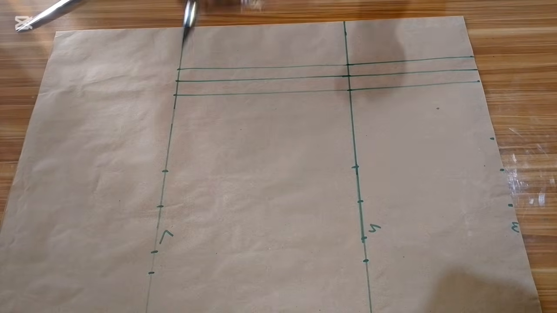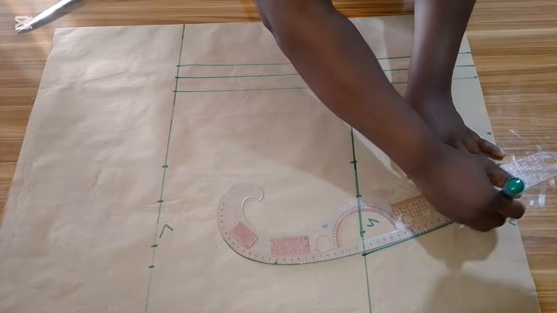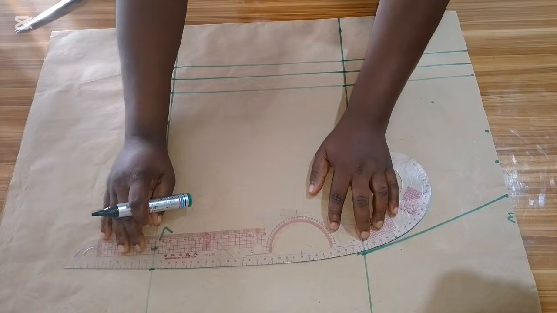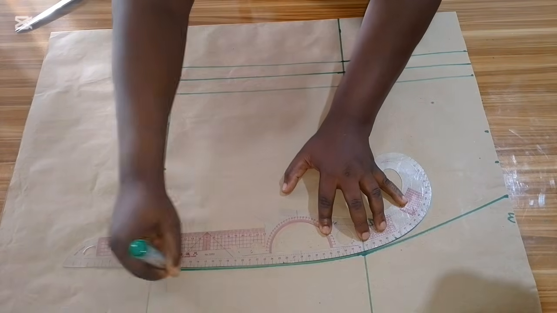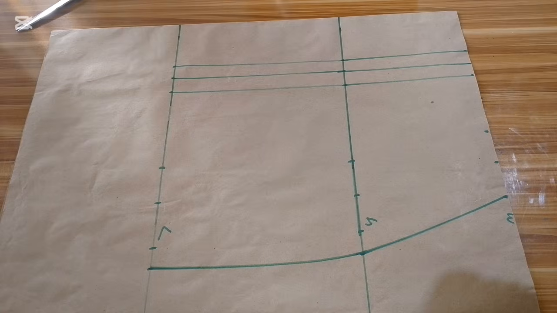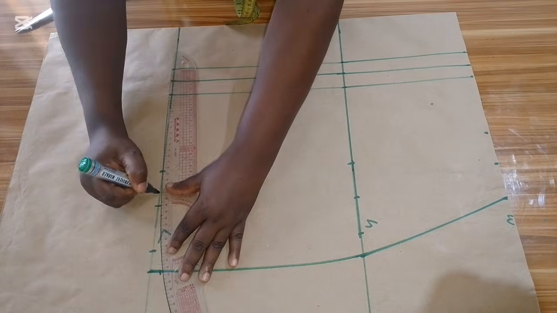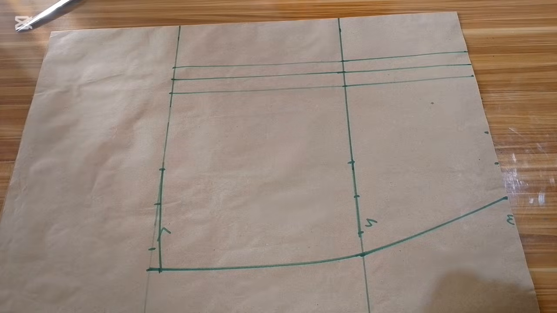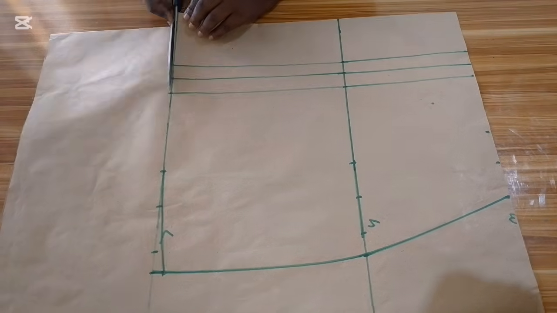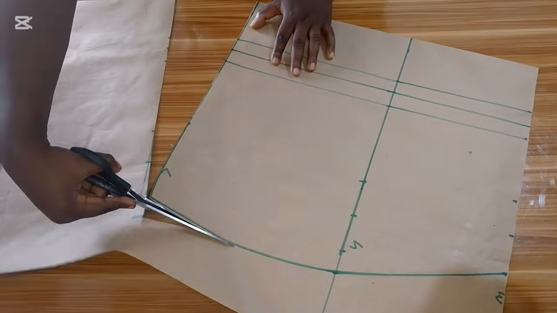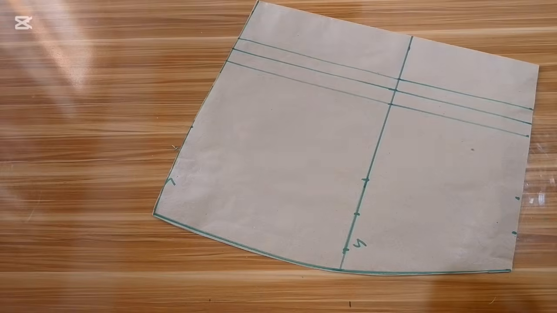If you look at the thumbnail, the A-line part is very exaggerated. So I'll proceed now to joining and connecting my lines just as shown. And you can see we have formed our A-line perfectly. So I'll proceed now to go upwards by 0.5 inches and I'll just curve it that way. I'll curve my hem that way, and the next part is for us to cut out our pattern.